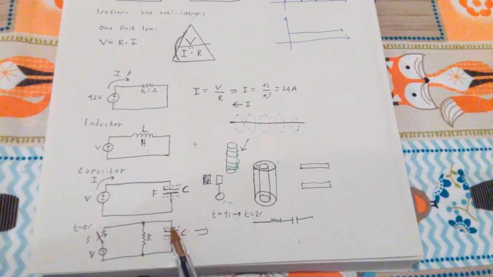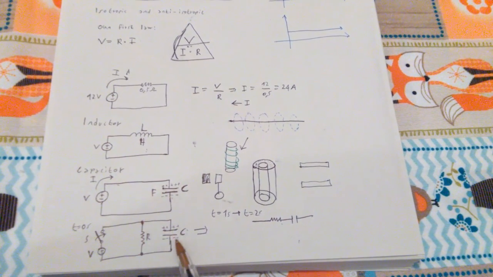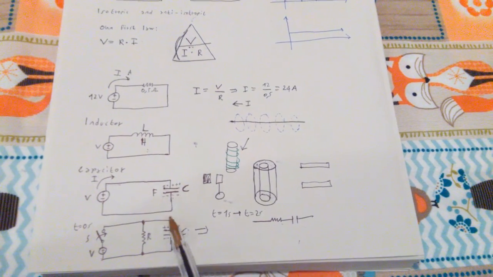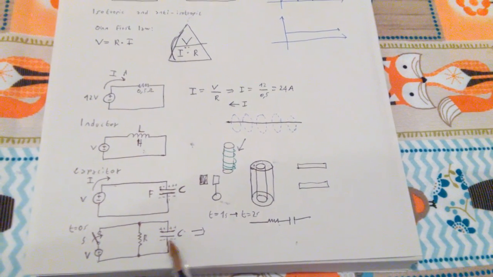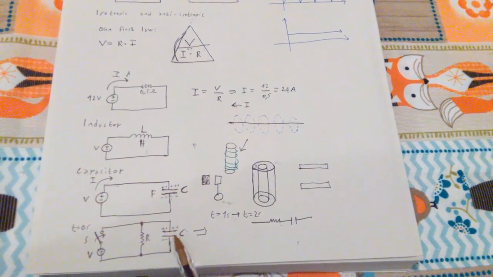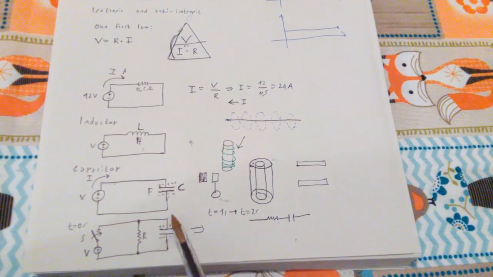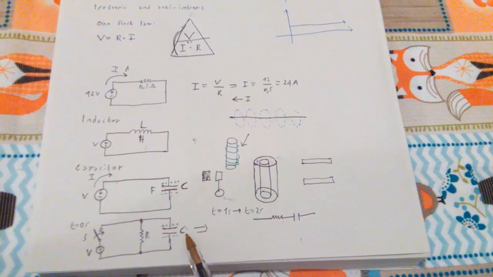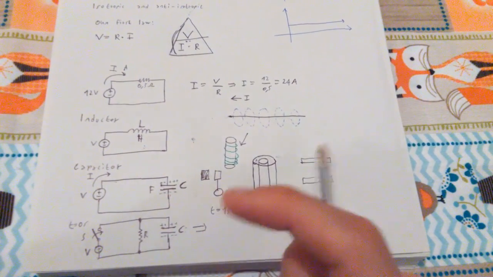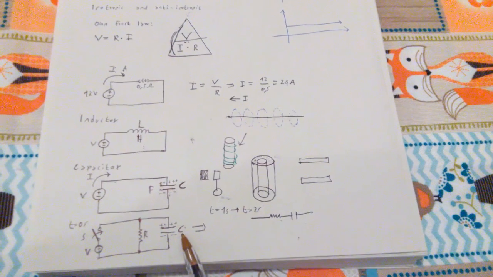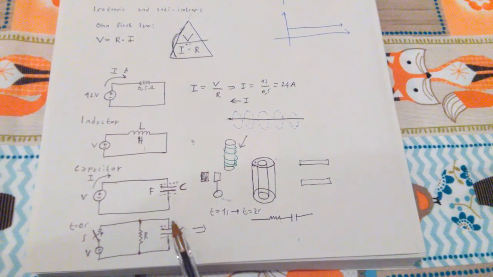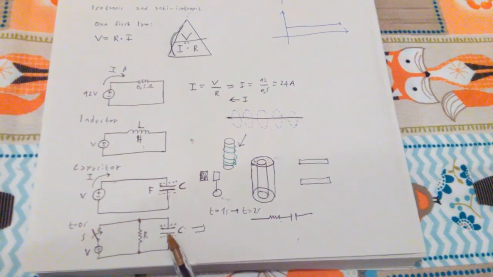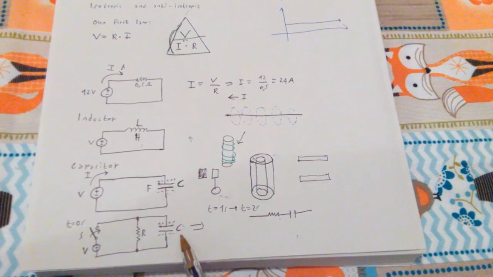So the current now is gonna flow like so through the resistance, and the charges are gonna go from positive to negative, positive to negative, again and again. And the capacitor is gonna slowly discharge itself by making current flow through the resistor and getting there at the very bottom.